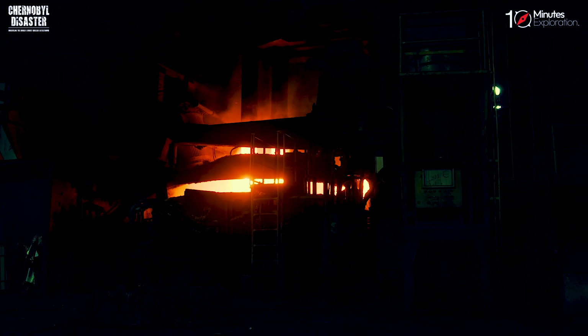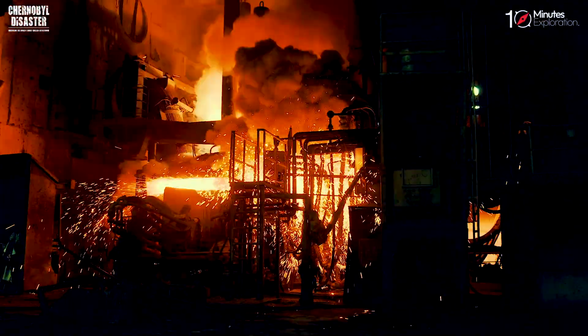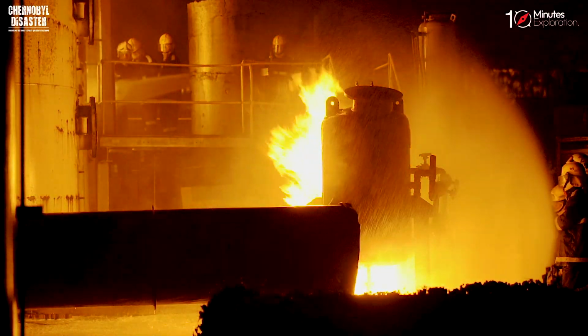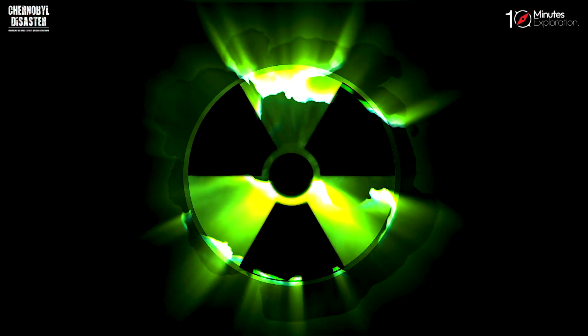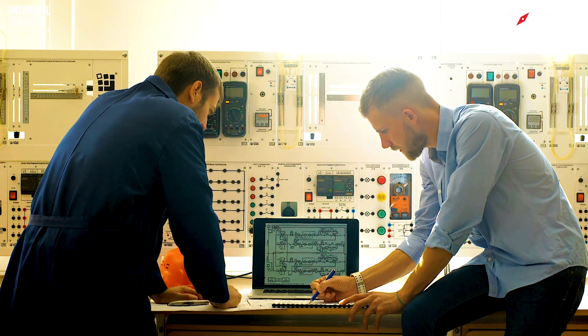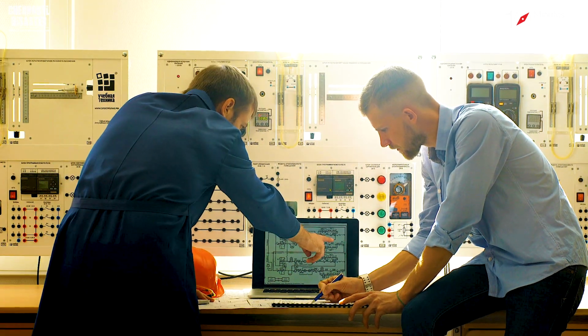The power surge caused a series of explosions and ruptures in the core, exposing it to the air. The graphite moderator caught fire and burned for days, releasing radioactive material into the atmosphere. The operators had no idea what had happened and initially thought that it was a minor incident. They did not evacuate or alert anyone until hours later, when radiation alarms went off at nearby facilities and towns.